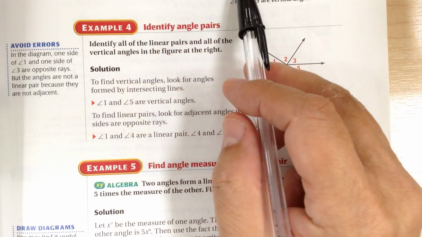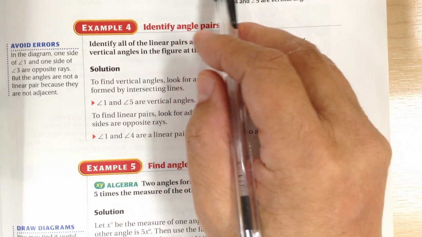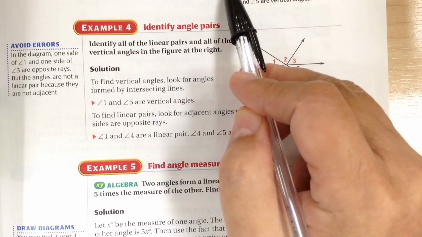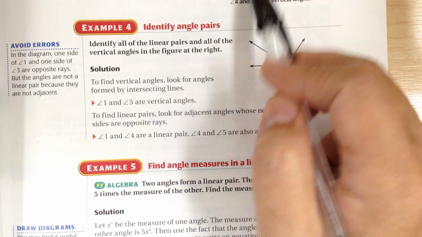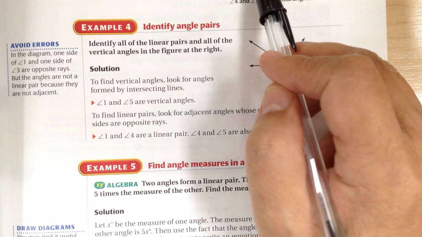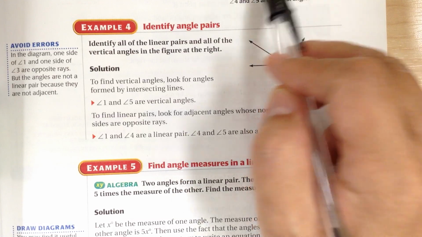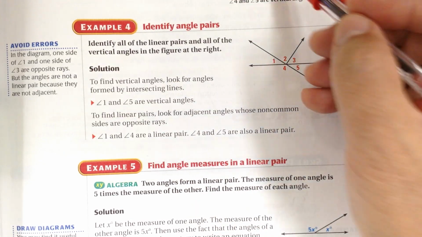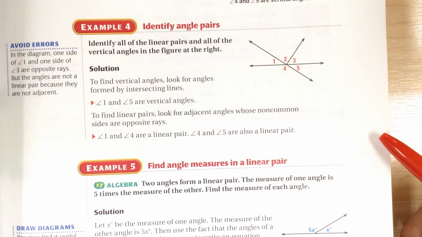Vertical angles is when their sides form two pairs of opposite rays. So angle 3 and angle 6, see, their sides form two opposite rays. This and this are opposite, this and this are opposite. So vertical angles are kind of facing each other. So 3 and 6 are vertical angles, and 4 and 5 are vertical angles.